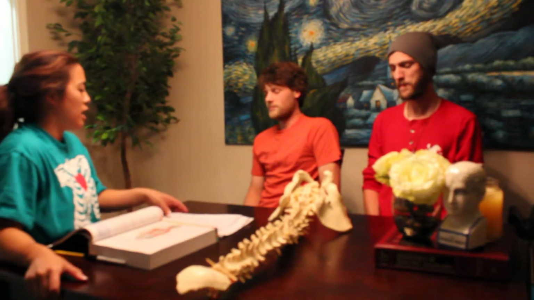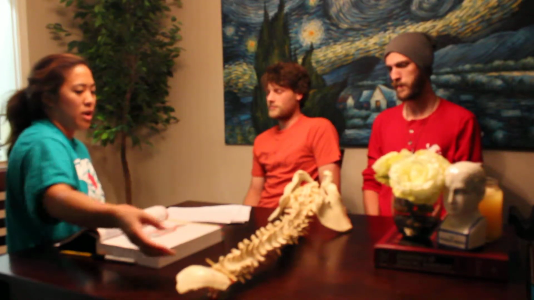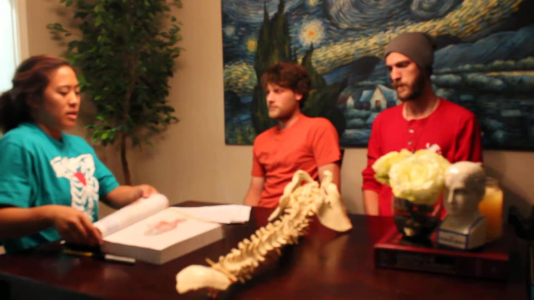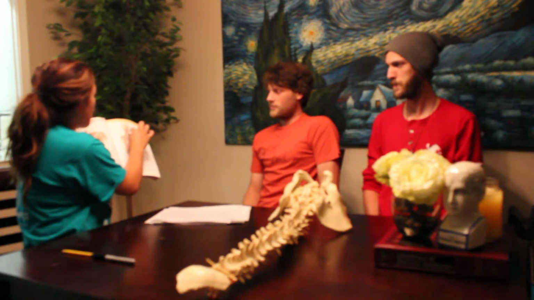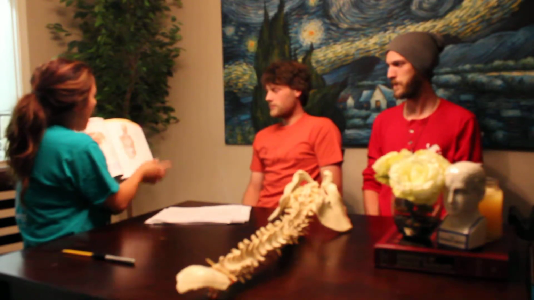When I went over your report findings, you complained about back pain. I also found that you had some subluxations in your neck, the upper part right here, and the muscles that connect your neck to your mid-back.